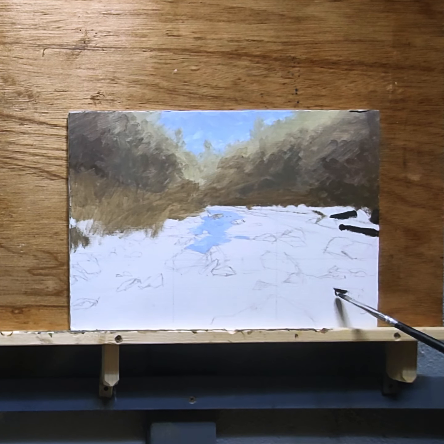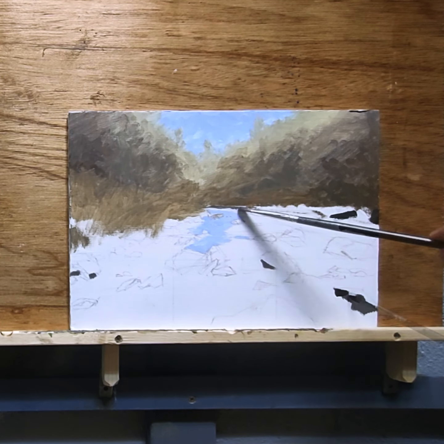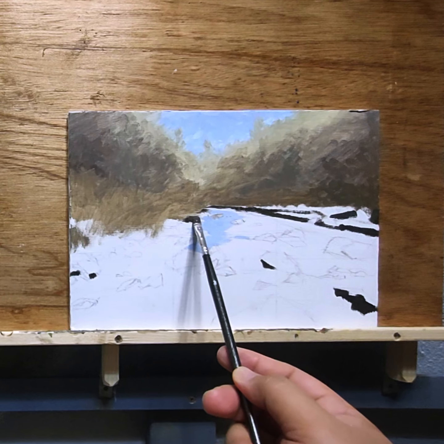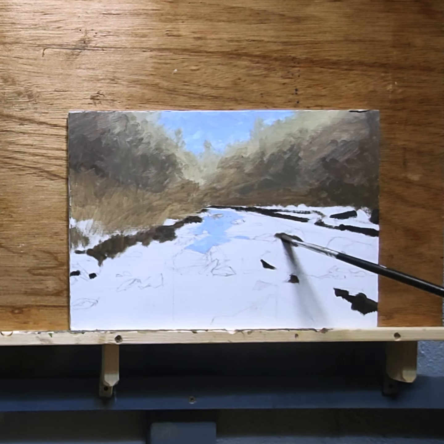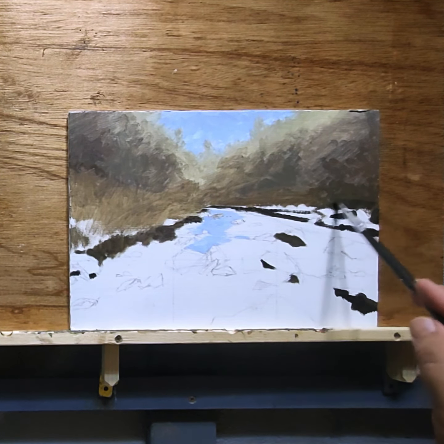Here I map out the darkest foreground elements using my darkest color, which is a mix of ultramarine blue and burnt umber. Of course, these placements can change as I go on with painting.